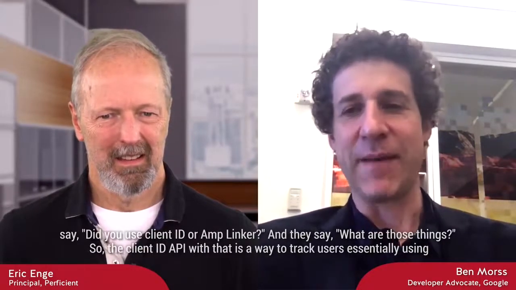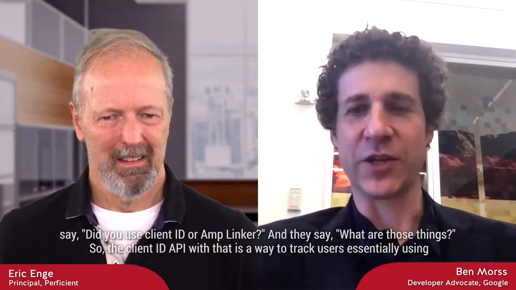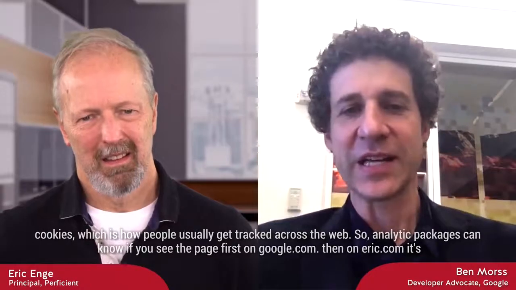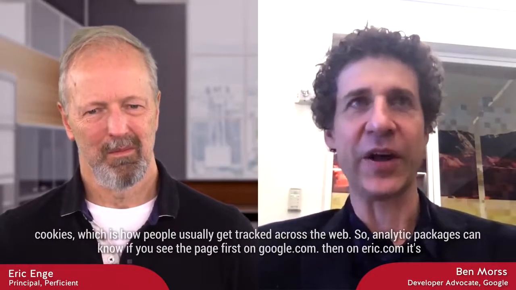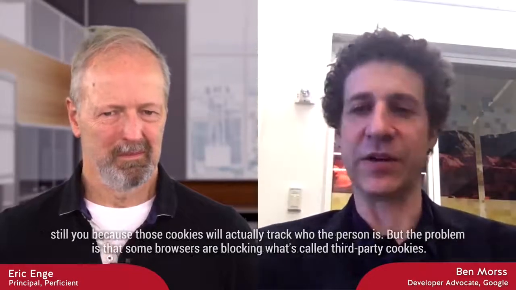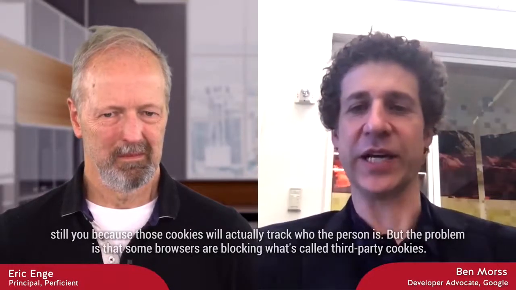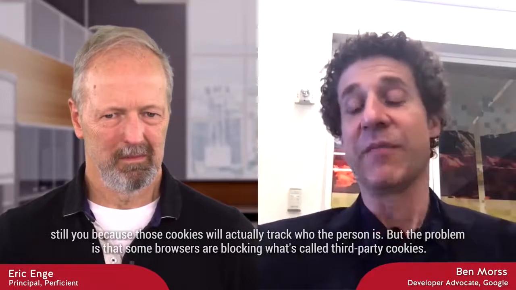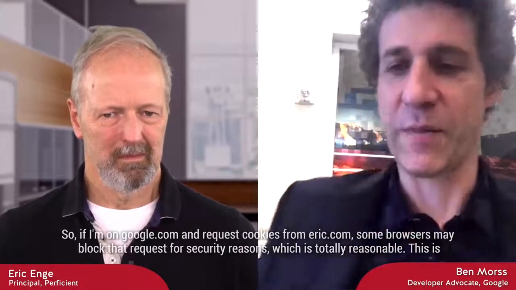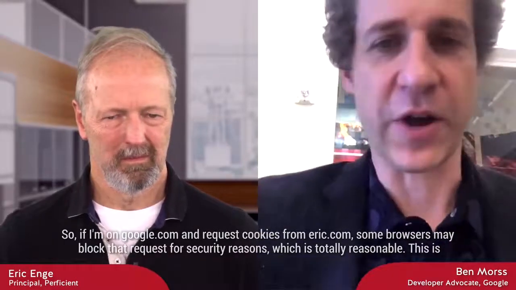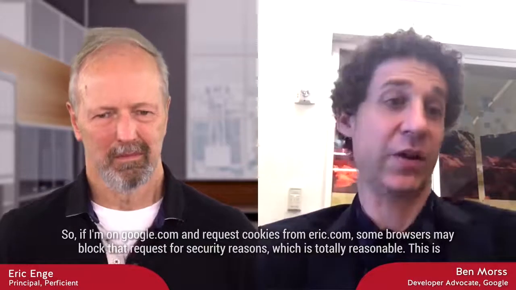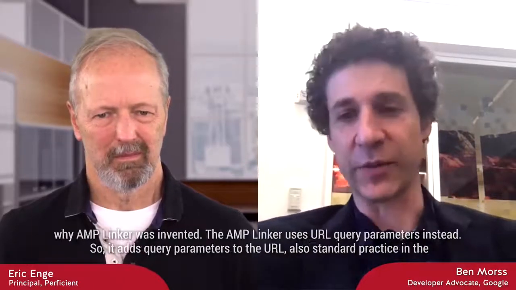The Client ID API is a way to track users essentially using cookies, which is how people usually get tracked across the web. So analytics packages can know if you see the page first on google.com and then eric.com, it's still you because there are cookies that will track who the person is. But the problem is that some browsers are blocking what's called third-party cookies. So if I'm on google.com and request a cookie from eric.com, some browsers may block that request for security reasons, which is totally reasonable. So this is why AMP linker was invented.